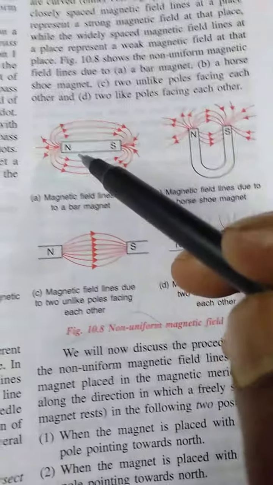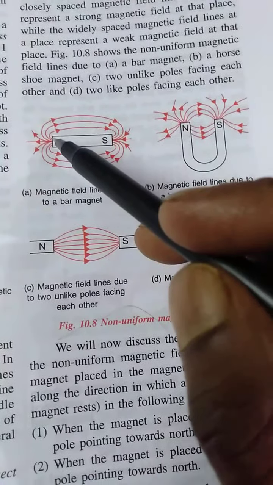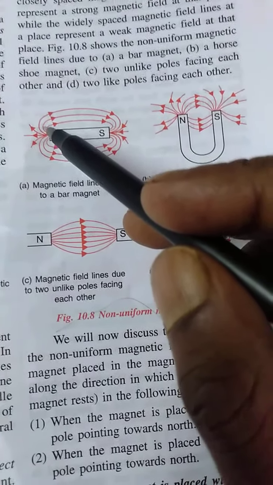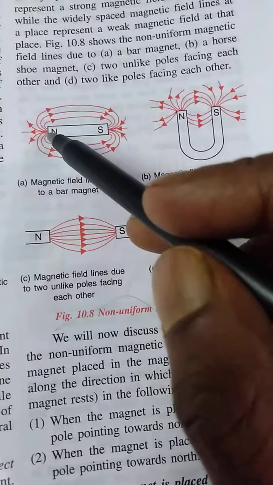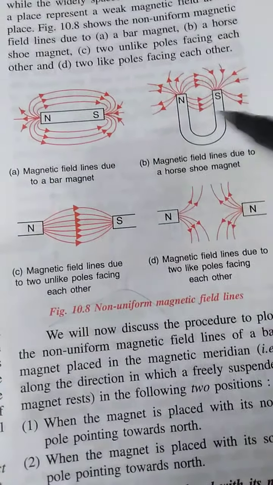Okay. Now what is the direction? We know lines of force always emanate from the north pole and move towards the south pole. They go from the north pole to the south pole. Here also, north to south, north to south.